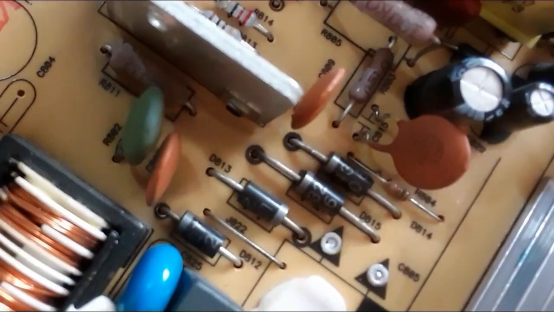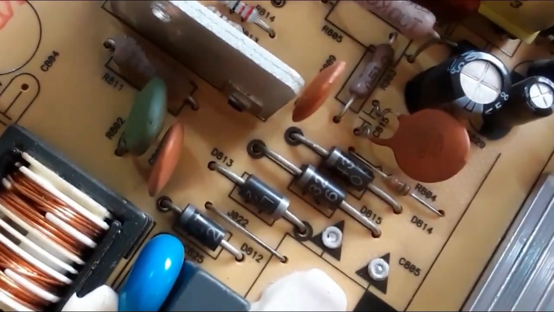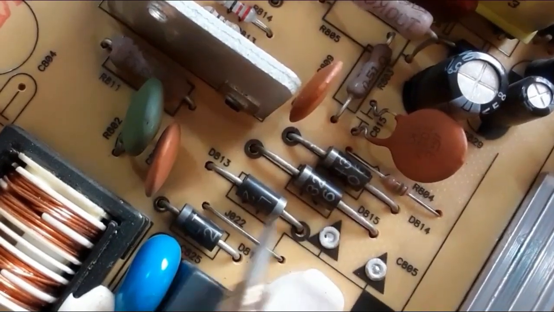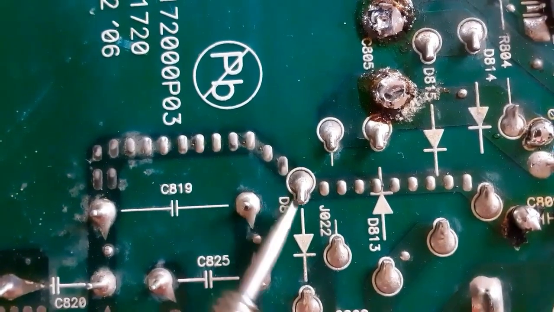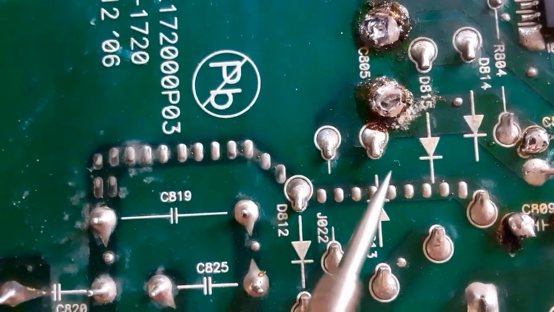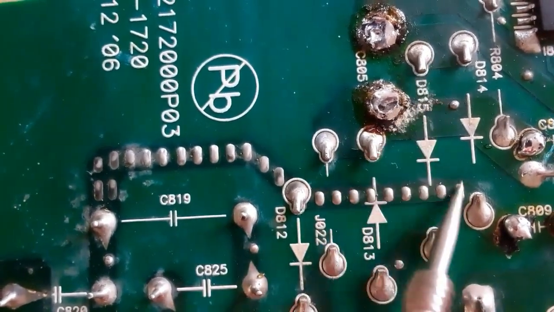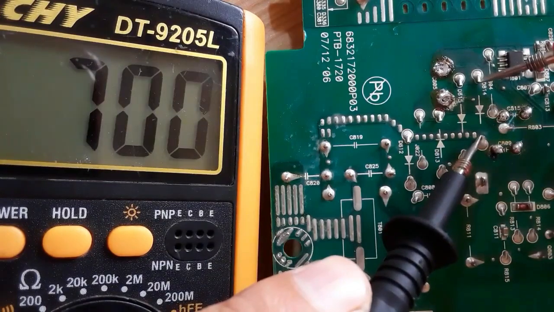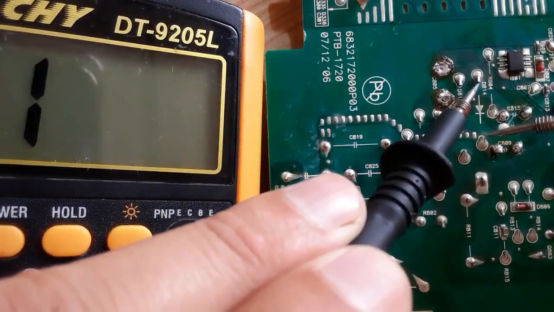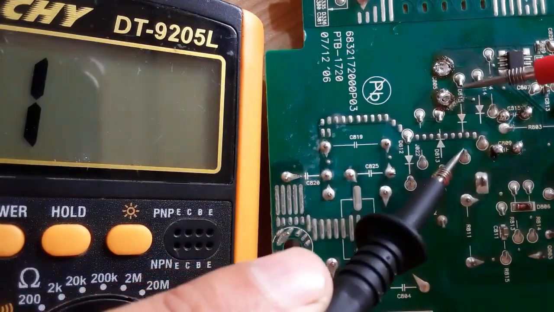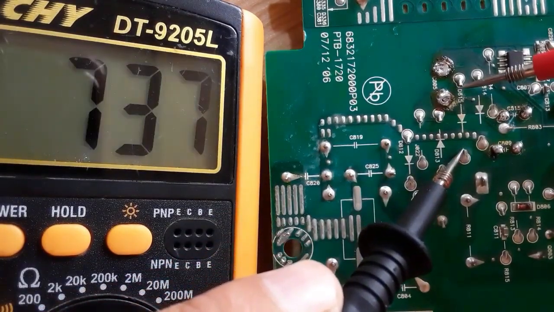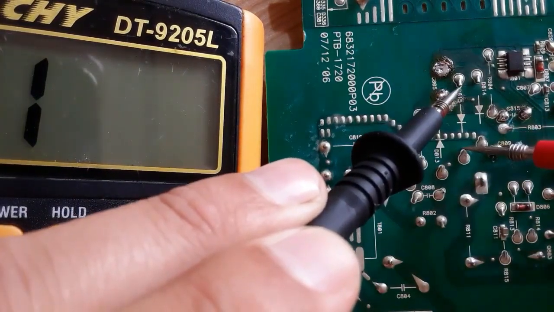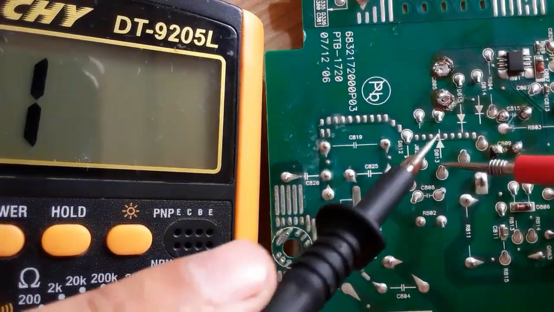We also have here 4 diodes, meaning a bridge rectifier composed of 4 diodes, as you can see. To test this bridge rectifier, you can simply test the diodes separately. Let's test the first diode. Of course, you should always put the red probe on the anode and the black probe on the cathode. Let's check the second one. We have a reading. If we switch the probes, we should get nothing. Nothing means this is a good diode. Let's check the third one.